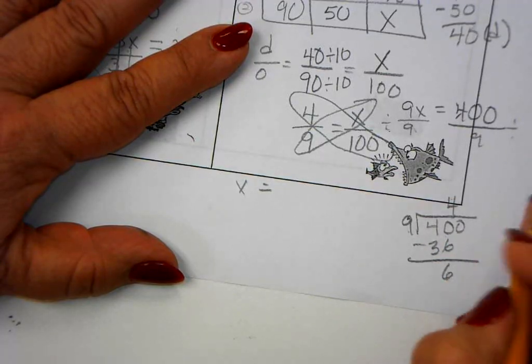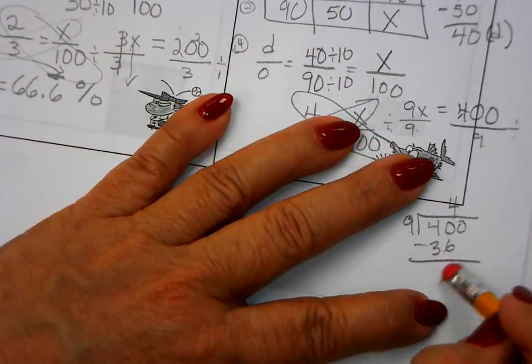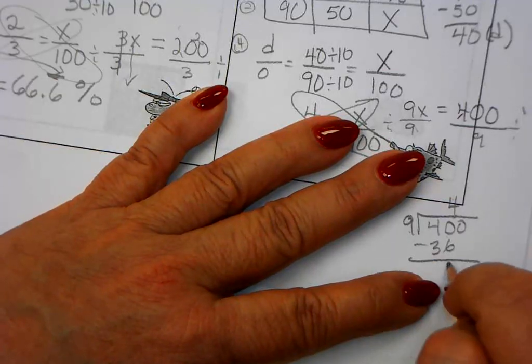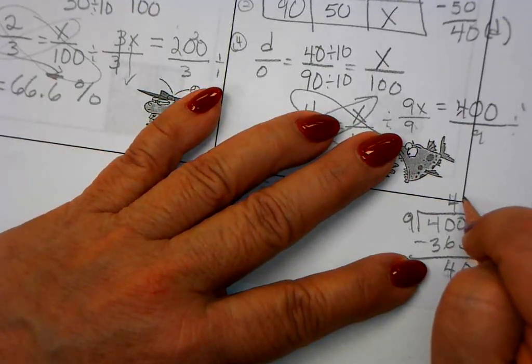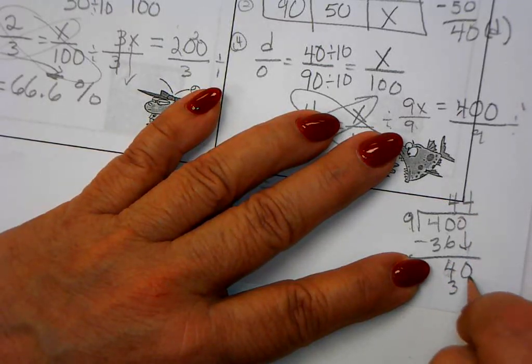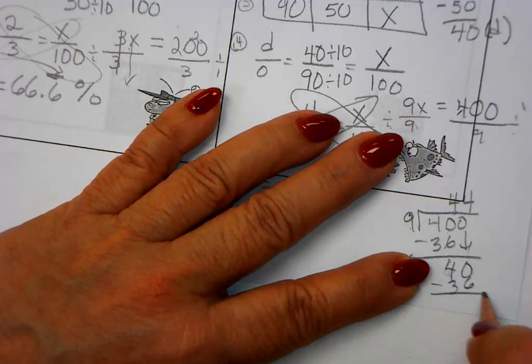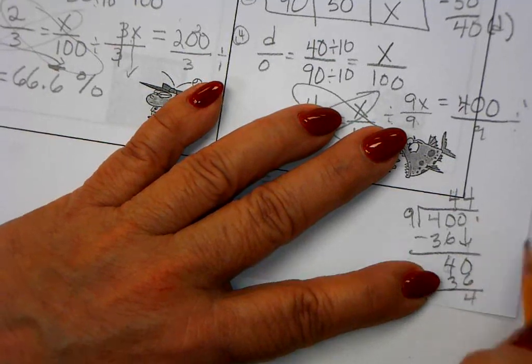It makes it 4. Bring down my 0. 9 goes into 40 again, 4 times, that's 36. That's 4.4.